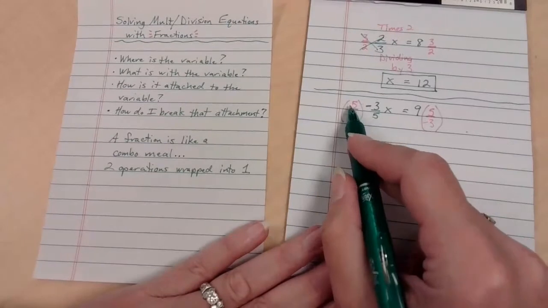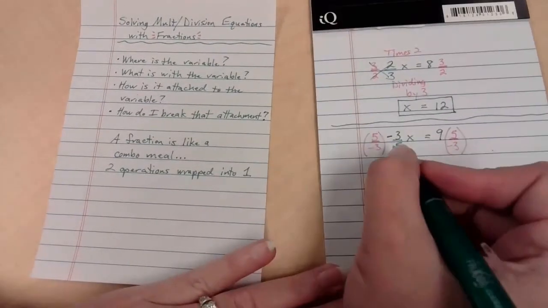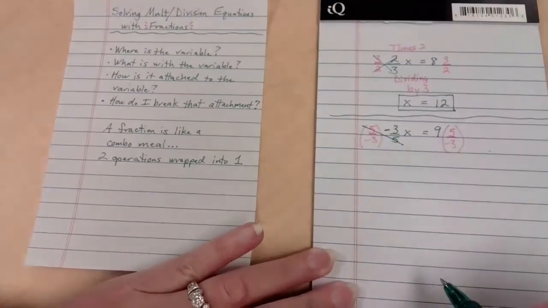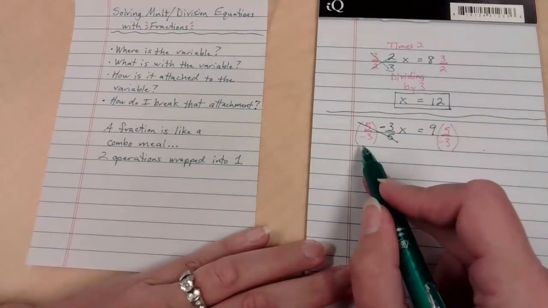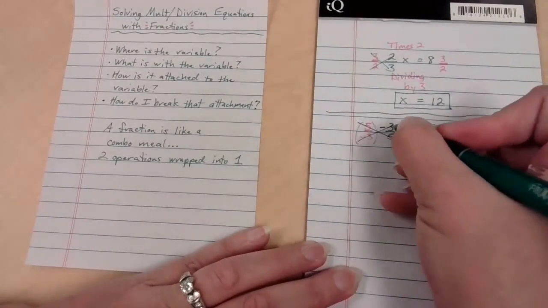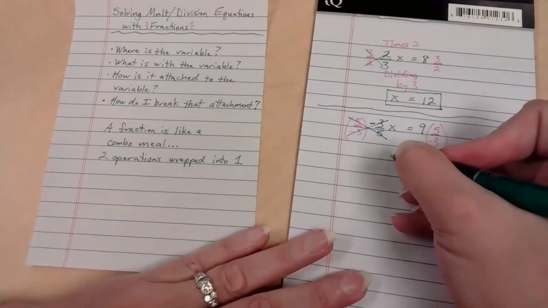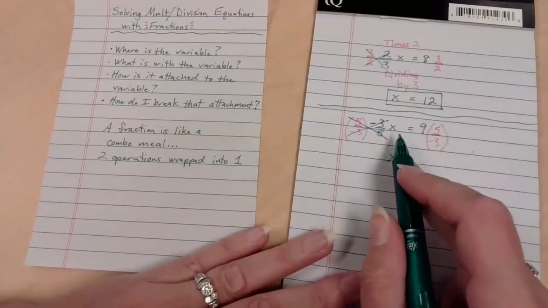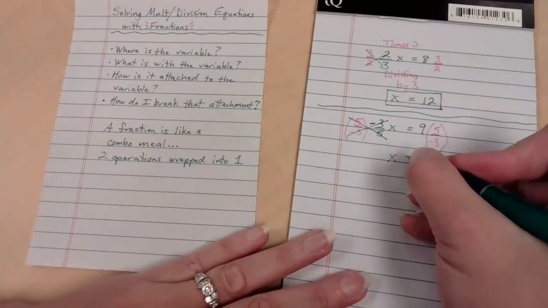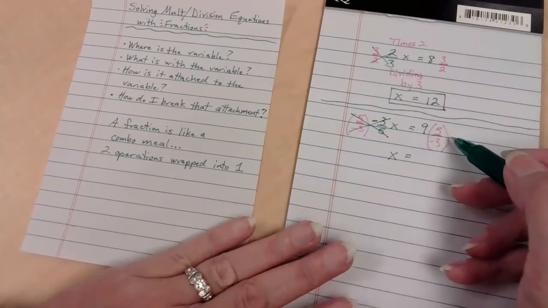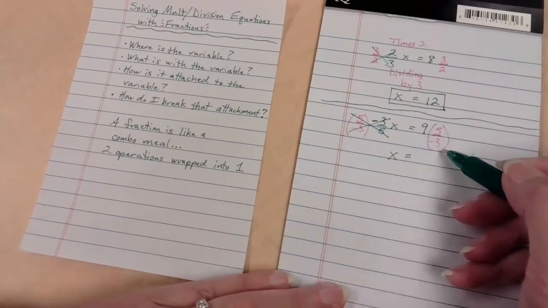So we are saying I have 5 divided by 5. Multiplying, dividing, cancel each other out. I've got a negative 3 divided by negative 3. We are dividing those things too, canceling each other out. Hey, look, ta-da! There's my x by itself. Equals. All right, well, 9 times negative 5/3, this seems kind of overwhelming. But we can do this.